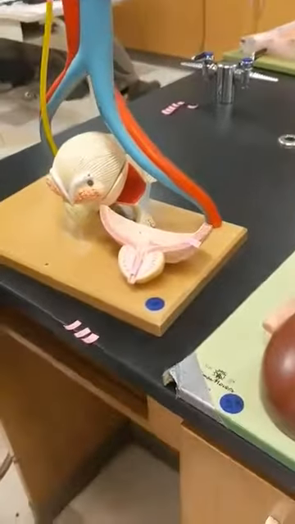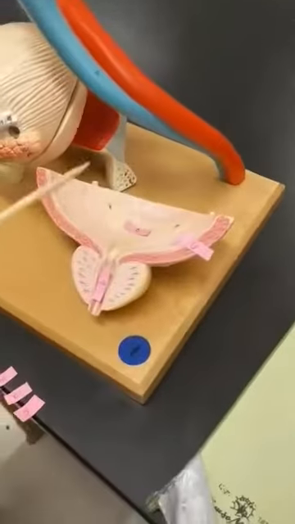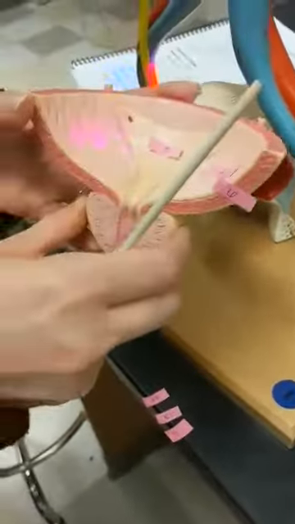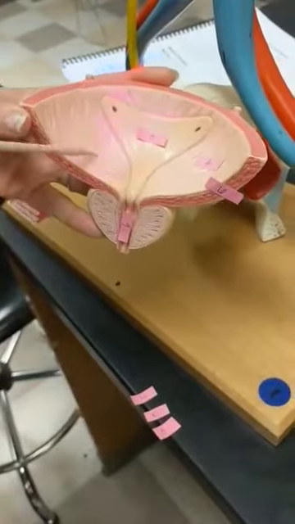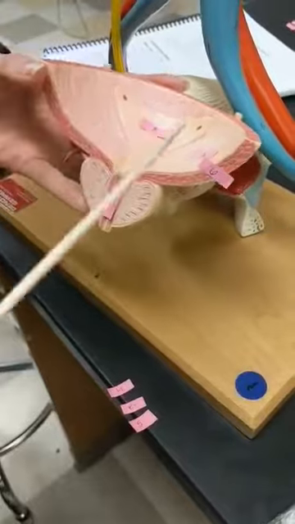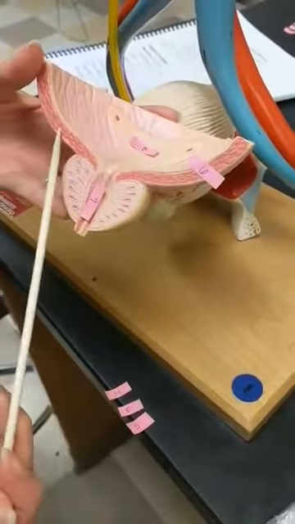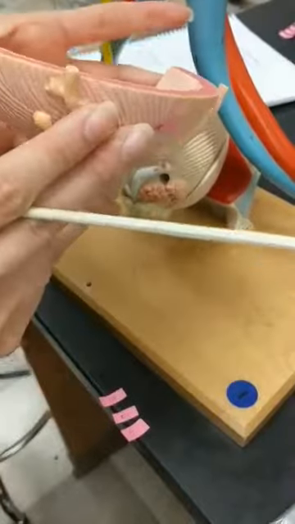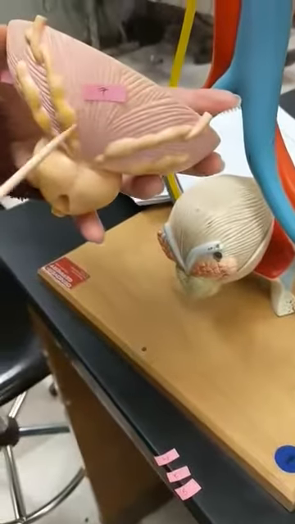It has four different layers. It has the mucosal layer of the transitional epithelium. That's all of this seen in here. Then the submucosa, which you can't see, and you have the detrusor muscle along here, and outside all of that is the fibrous adventitia.